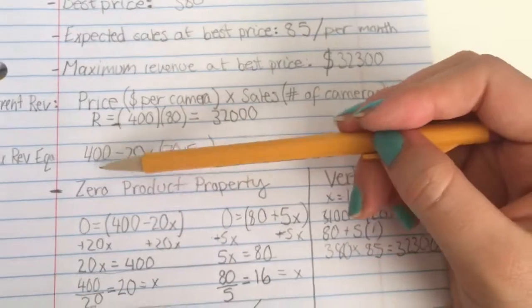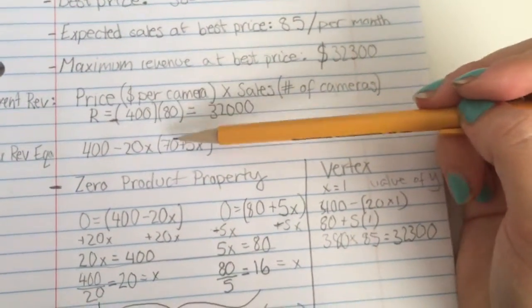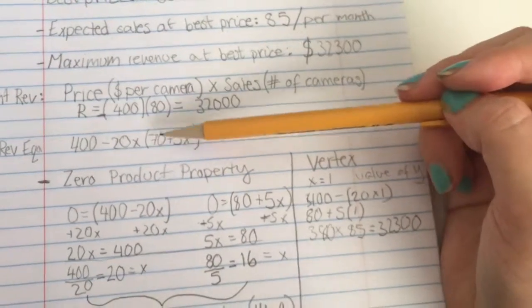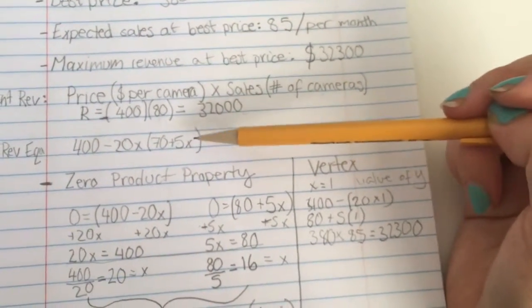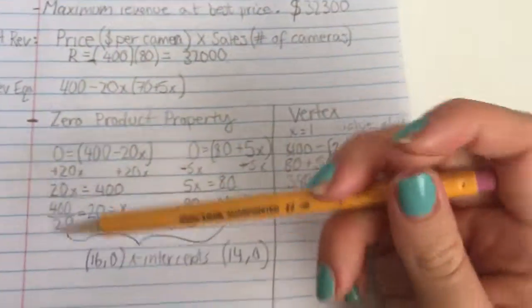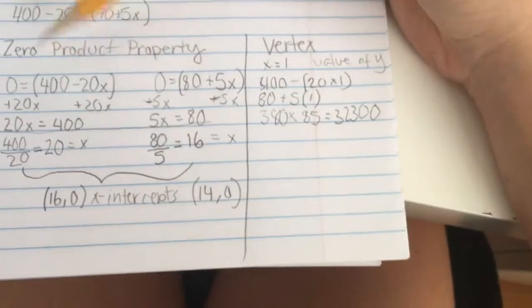So that's going to be (400 - 20x)(80 + 5x). We're going to work this out by doing a zero product property. So we're going to set them to 0.